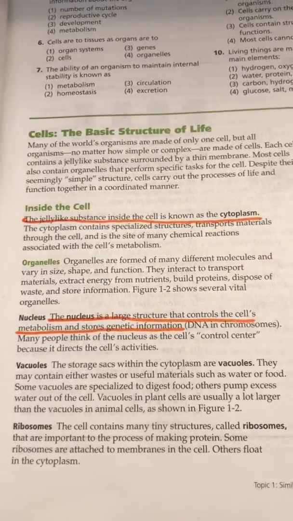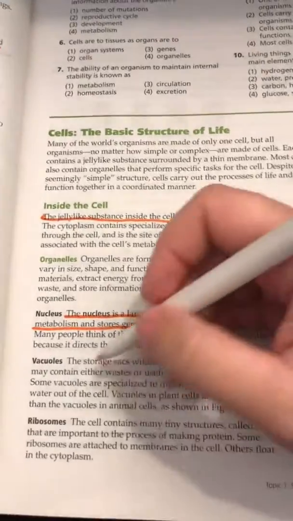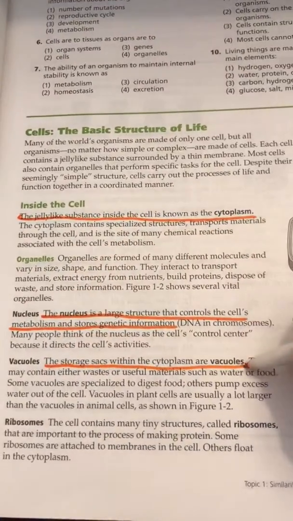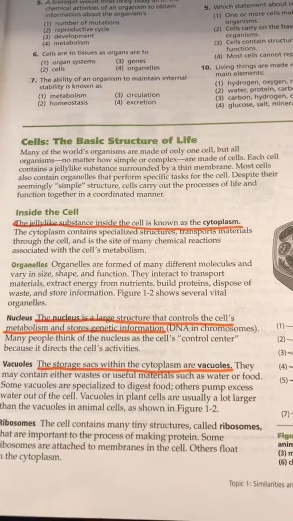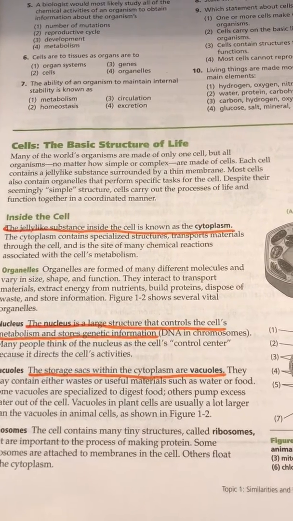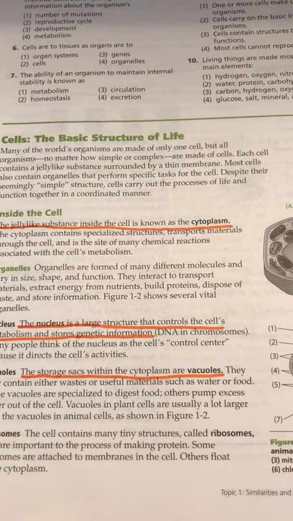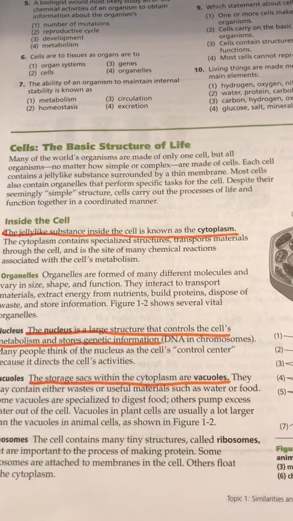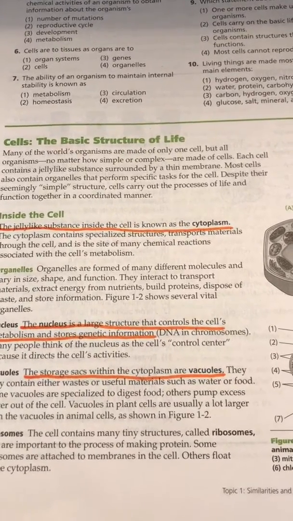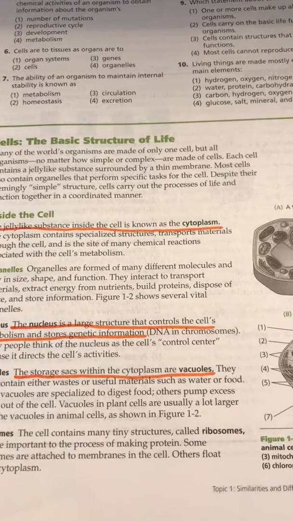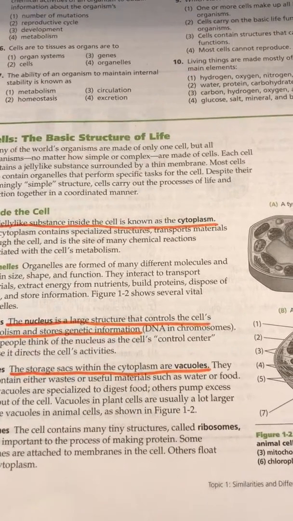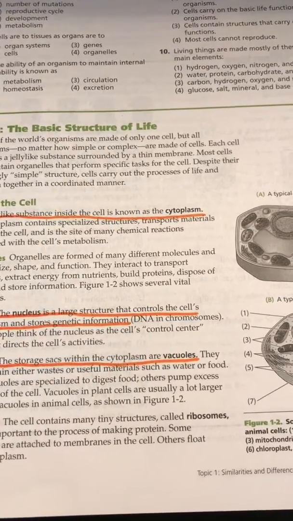Vacuoles. The storage sacs within the cytoplasm are vacuoles. They may contain either waste or useful material such as water or food. Some vacuoles are specialized to digest food. Others pump excess water out of the cell. Vacuoles in plant cells are usually a lot larger than vacuoles in animal cells.